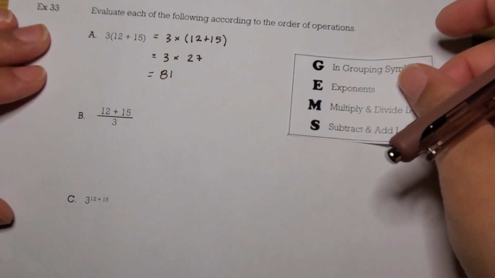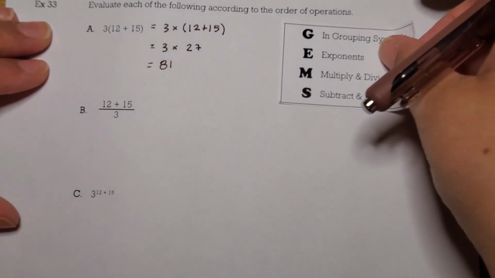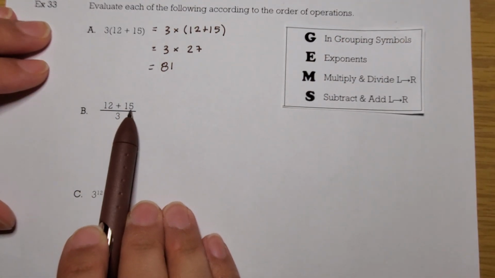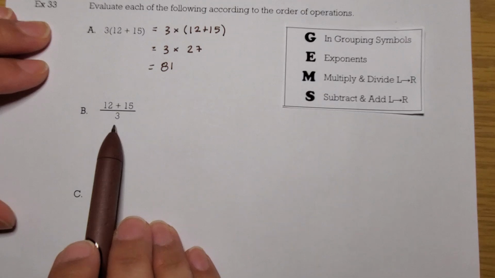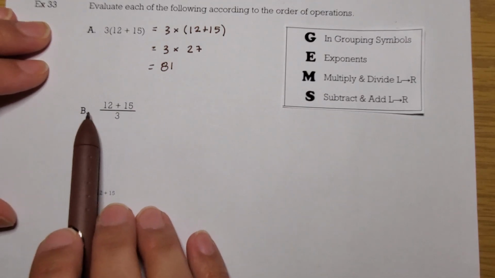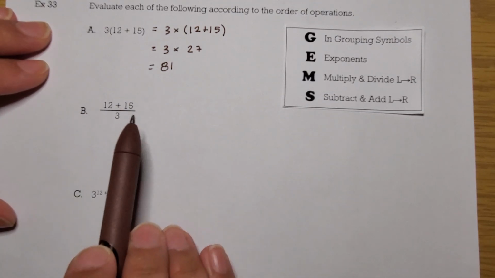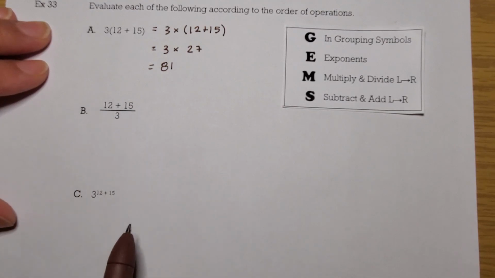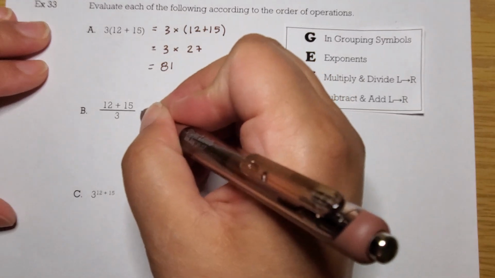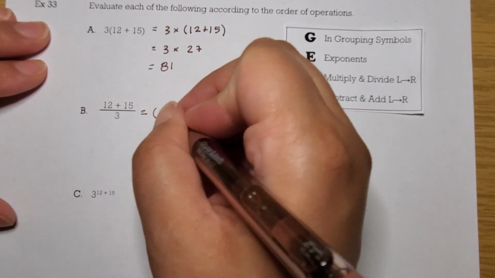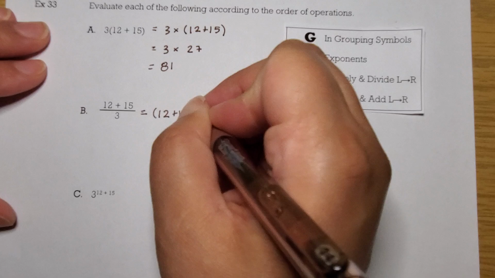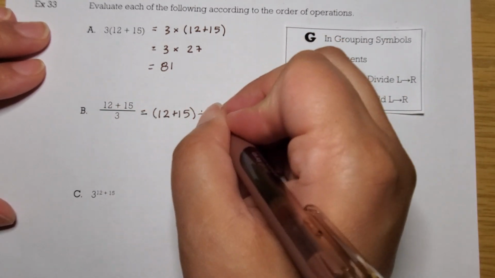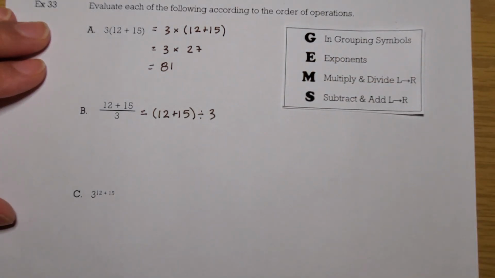So for part B, we've got 12 plus 15 all over 3. Now, when something is written in this manner, remember it means that the 12 and the 15 are being grouped above the division line. So you can also think of this as 12 plus 15 in parentheses, and then that line means to divide by the bottom. So we're going to divide by 3.